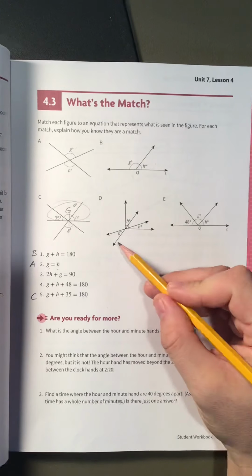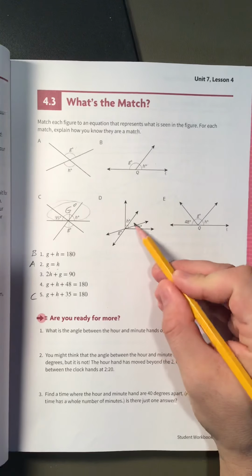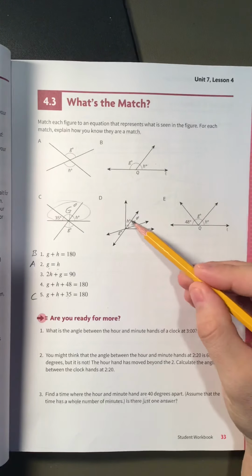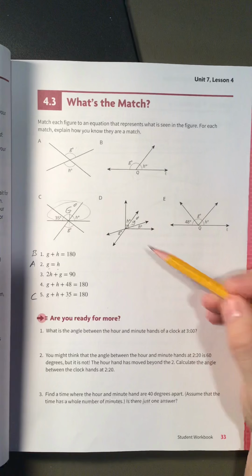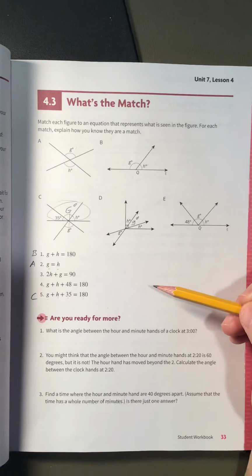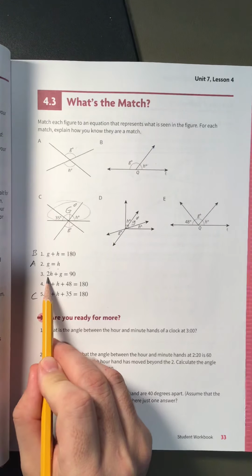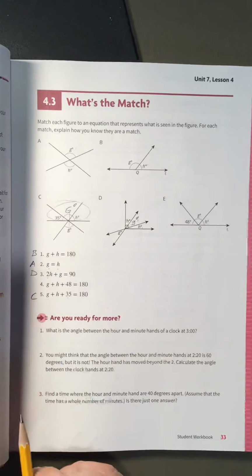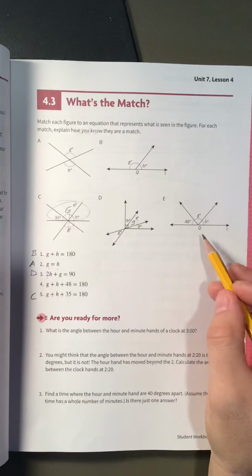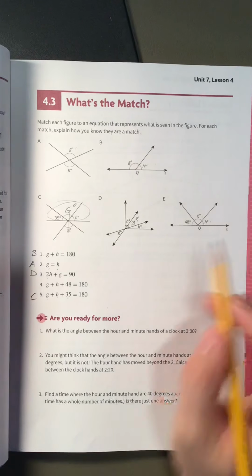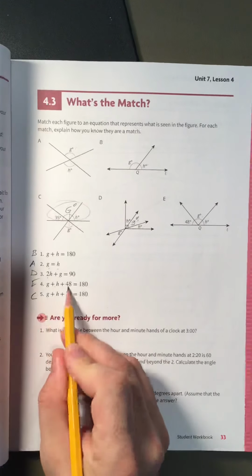Again, knowing what vertical angles are, I can look at D here and see G and this one would have to be the same. So it looks like H, G, and H have to equal 90. They are complementary. So do you see anything that says H, G, and H have to equal 90? They combined them and put two H's, and G equal 90. So that would be D. And that leaves me with letter E. 48, G and H have to equal 180. They are supplementary. G, H, and 48 equal 180.